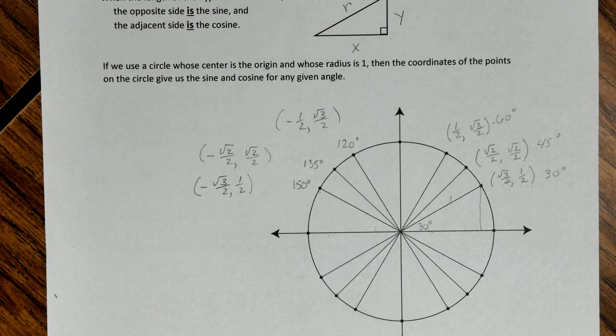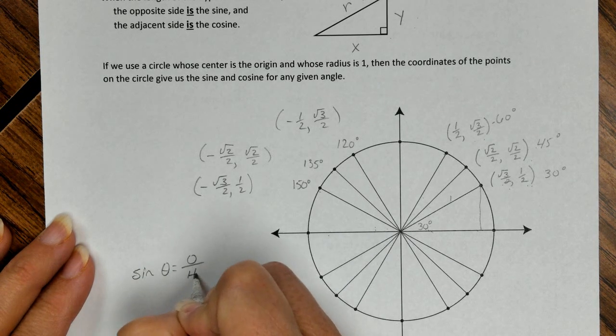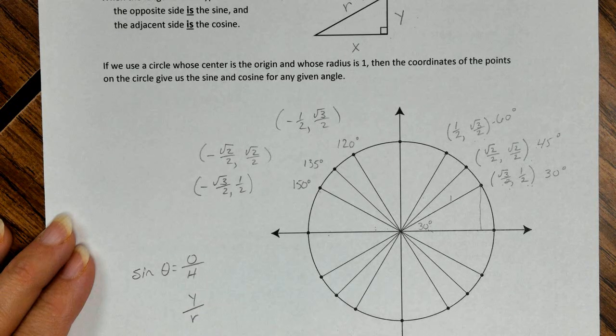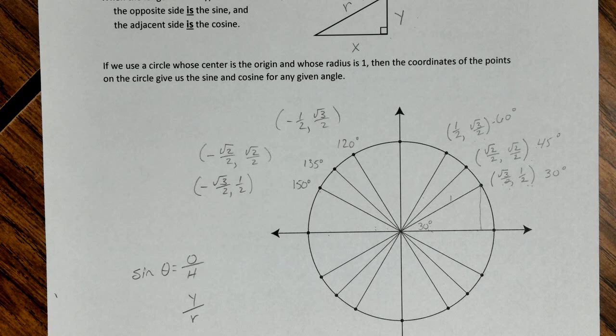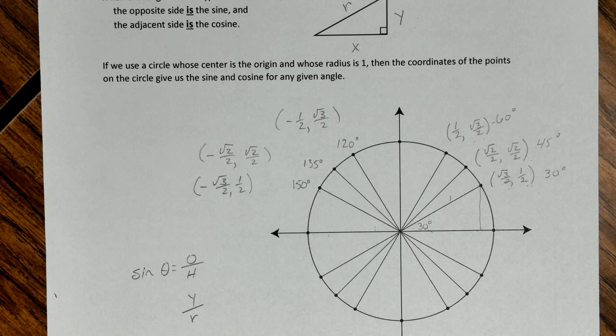Okay, so you're sometimes going to see, instead of sine of theta is opposite over hypotenuse, y over r. And cosine is x over r. That's adjacent over hypotenuse. And we should take a little bit of this space to talk about tangent. I don't want to forget to talk about that. This is a very useful property that you'll see.